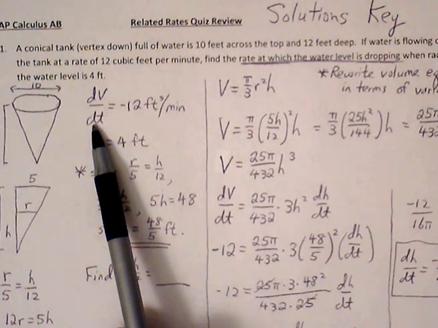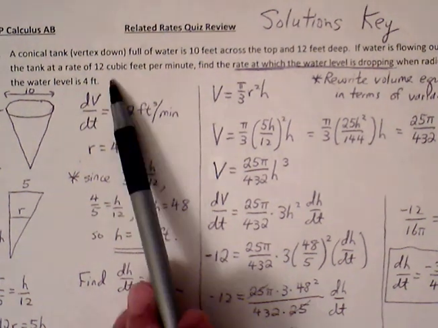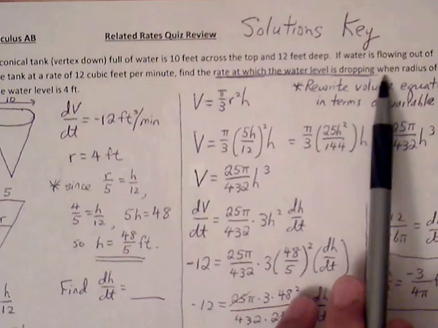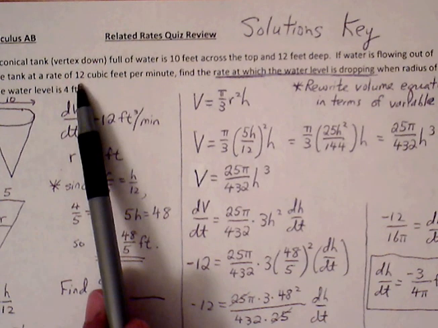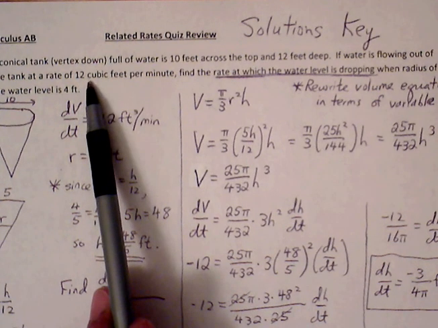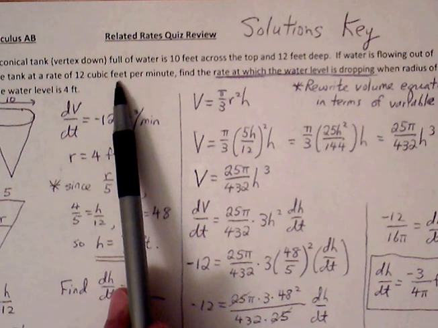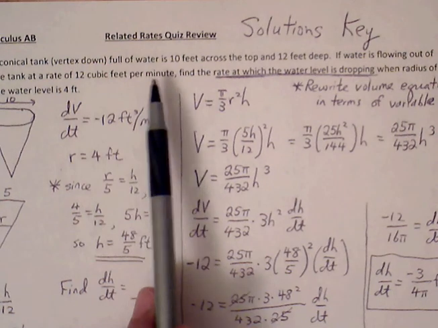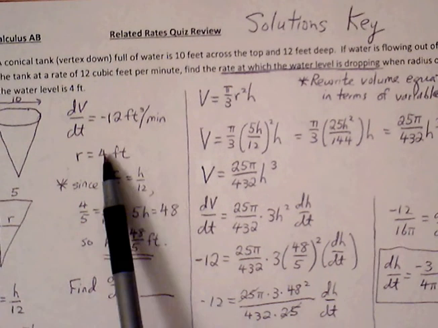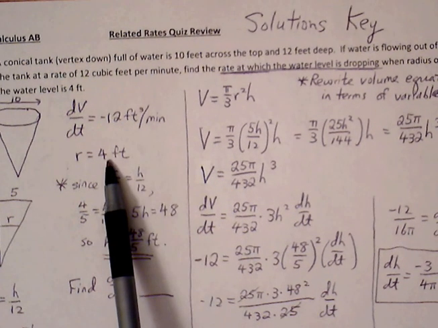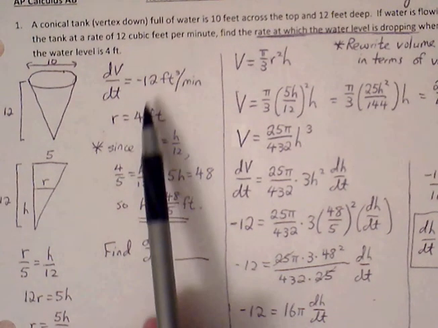and our dV dt is negative 12 cubic feet per minute, because we see water is flowing out of the tank. So we want this 12 to be a negative value, because volume is going to be decreasing over time, and cubic feet per minute also gives you a clue that this is dealing with volume, the rate of change of volume, because we see per minute. Okay. At the moment, that radius is 4 feet, and that is all the information that they give us.